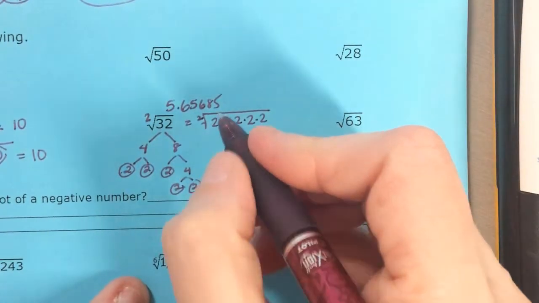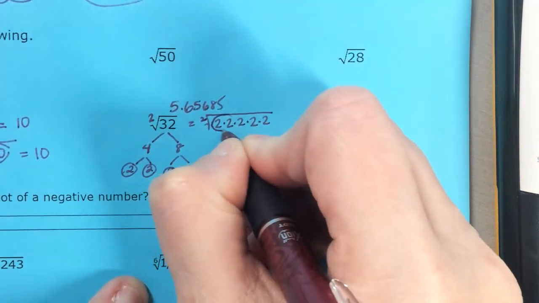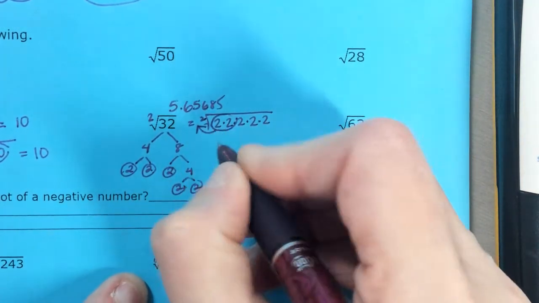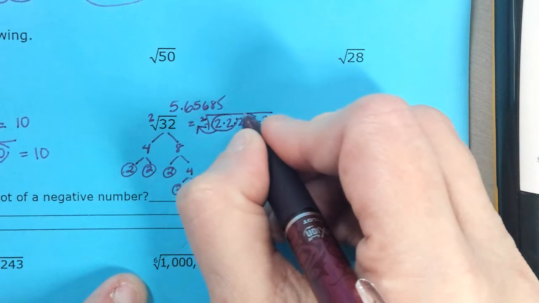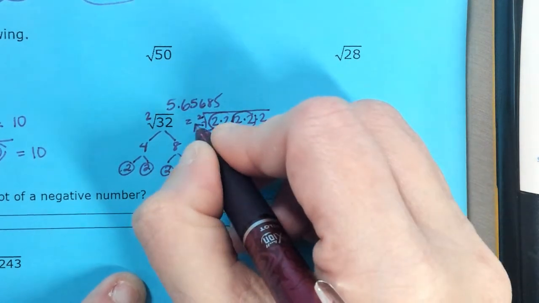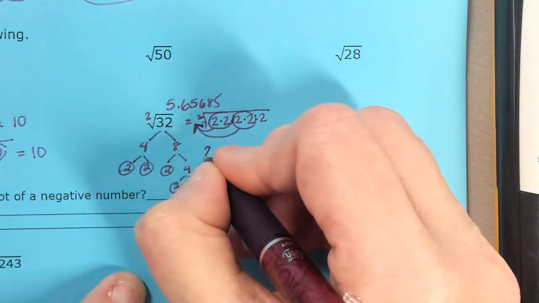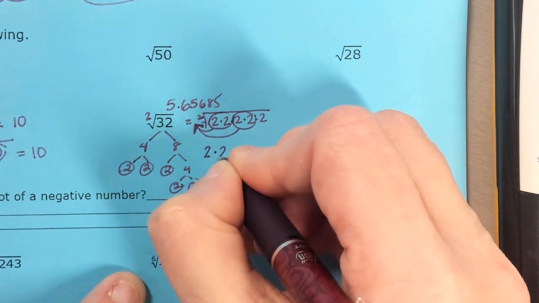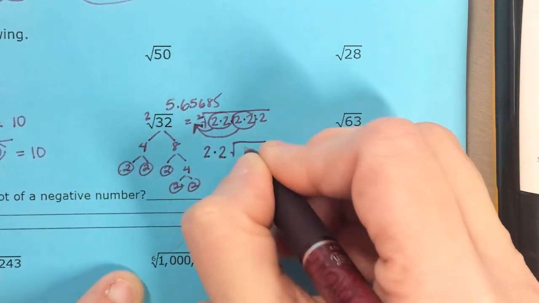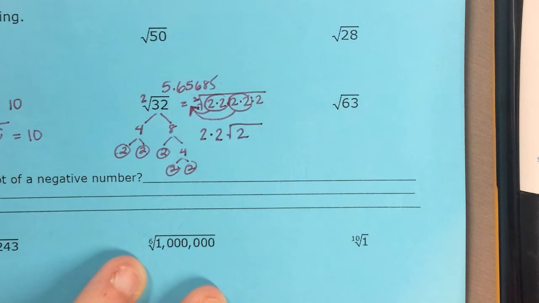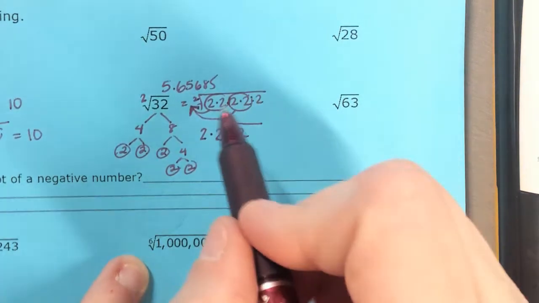Now this is a square root, so I have to exchange 2 on the inside for 1 on the outside. I can do that twice. So I have a 2 and a 2 on the outside, and I have another 2 on the inside. Now I'm multiplying them.